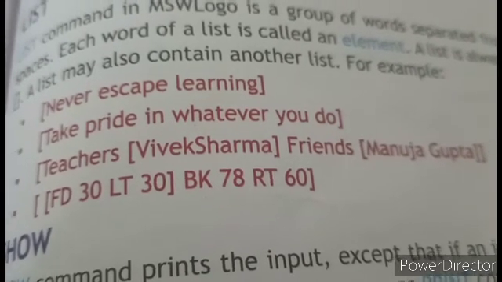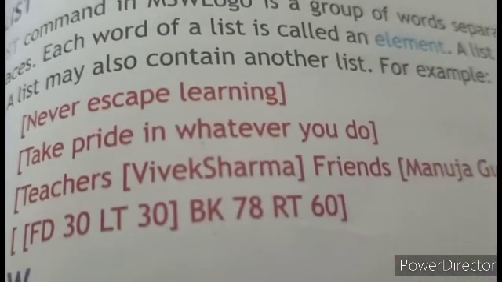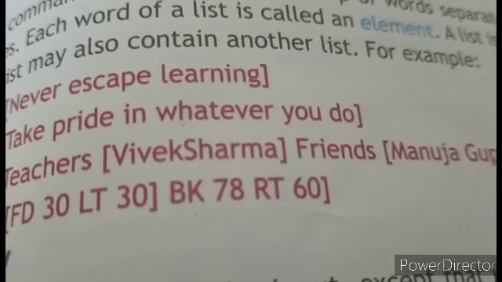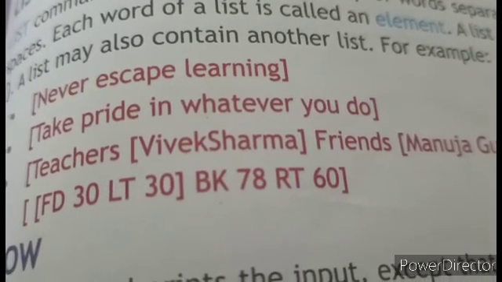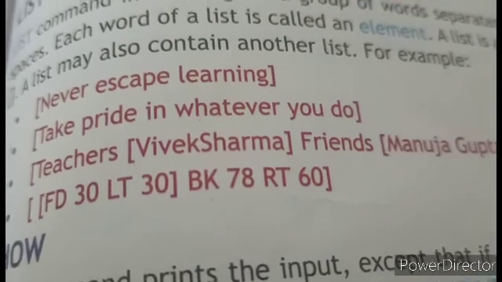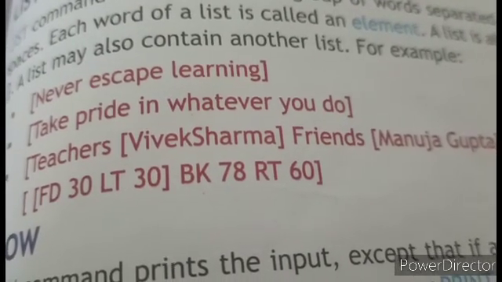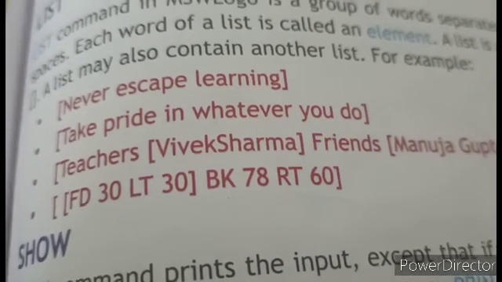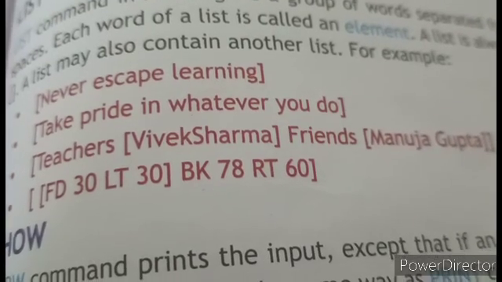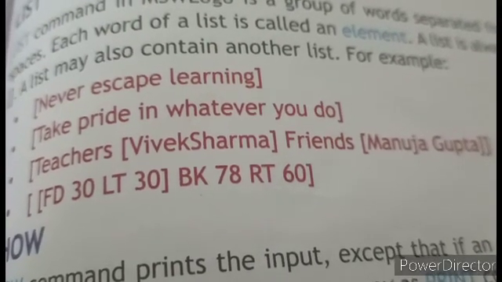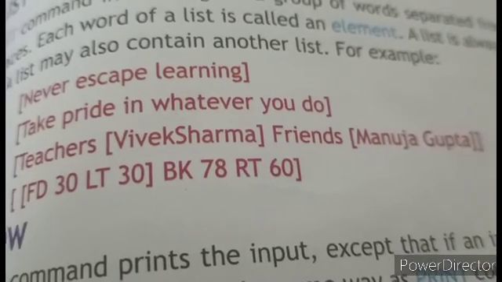Just follow whatever is written: first the PR command, then in this manner do the things and press the enter key. A group of words or things separated from each other will be printed there.